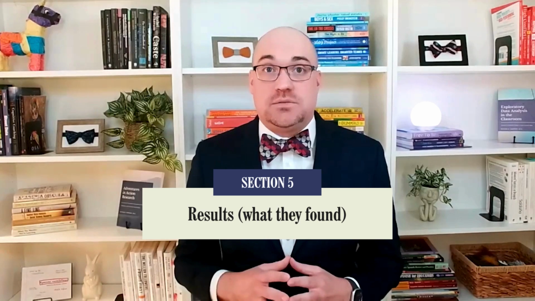Next come the results, what they found. This is where the data lives. You'll see charts, tables, and statistical tests. But don't let yourself get lost in the numbers. You're looking for the main findings. As you read, ask yourself, what changed? Were the differences meaningful? Were the results statistically significant? And do they actually matter for practice? Are they practically significant? You're trying to find the story behind the stats. Many times, a quick scan of the charts and captions can give you what you need.